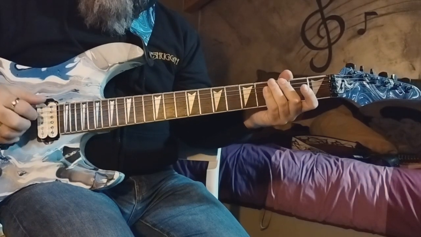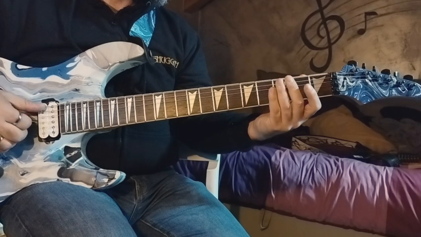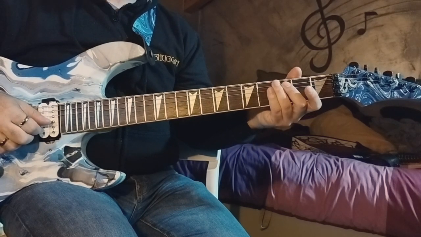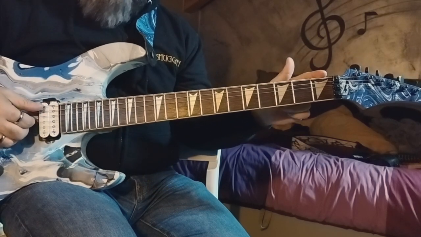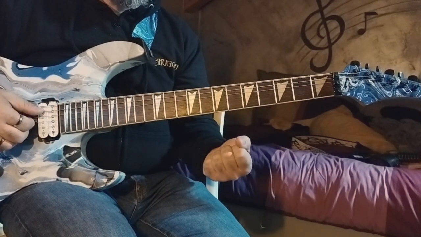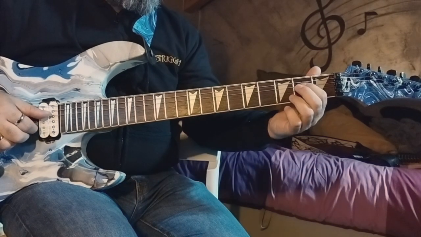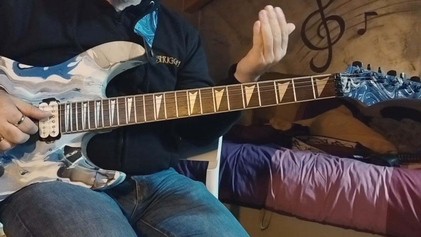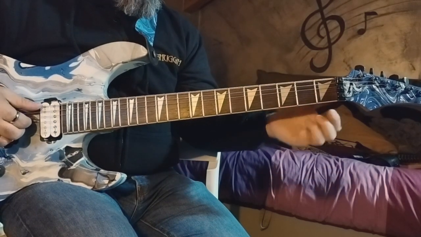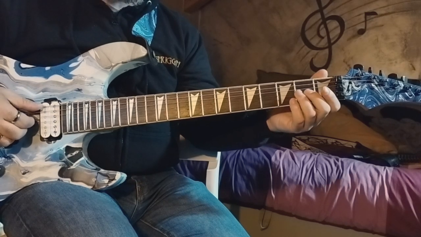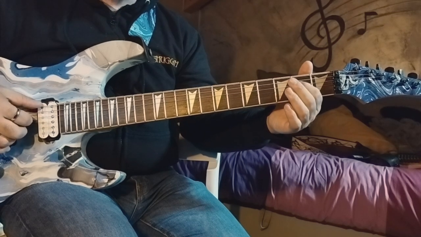For example, in the first set we have E, D, and B. Let's consider our tonic, the E. So the D is 1 tone down, and the B, referred to D, is 1 tone and a half down. It means that if we consider the note E and we go to the string D, we have to recover 1 tone and find an E.